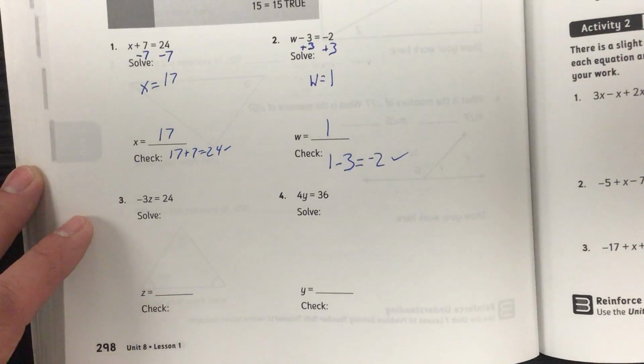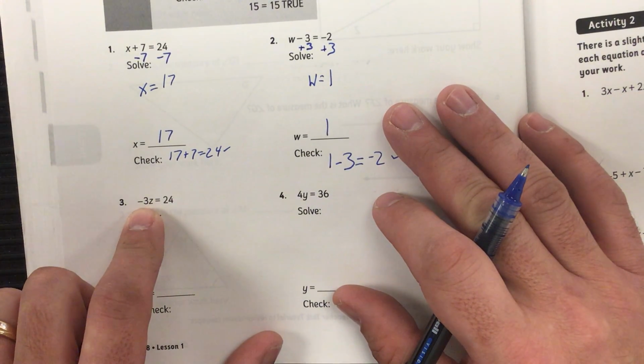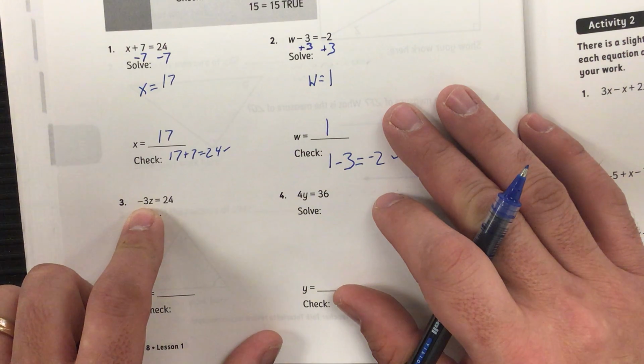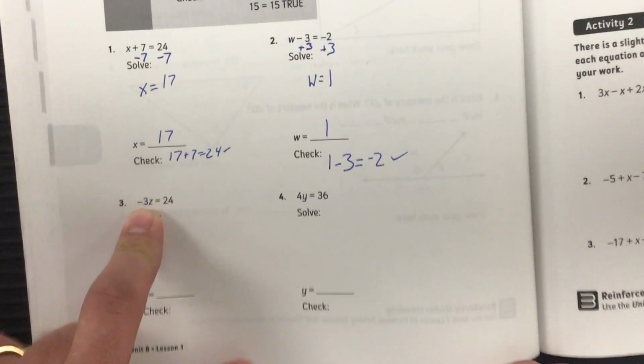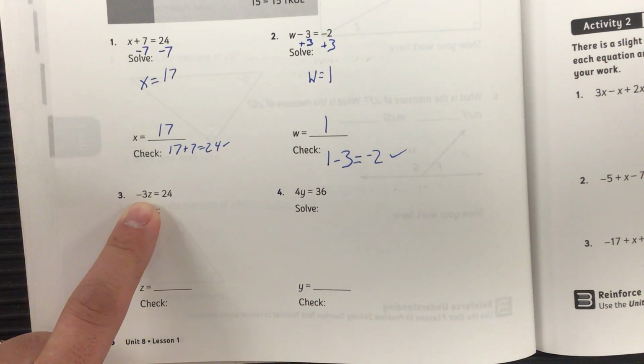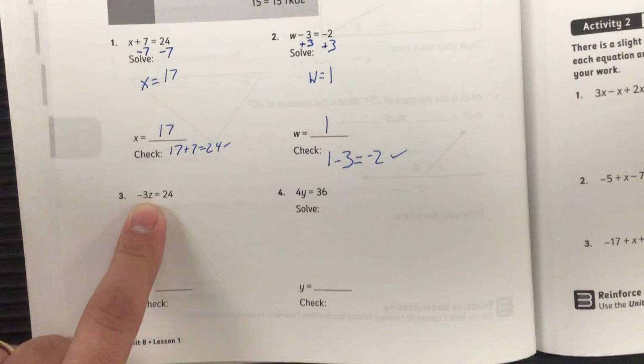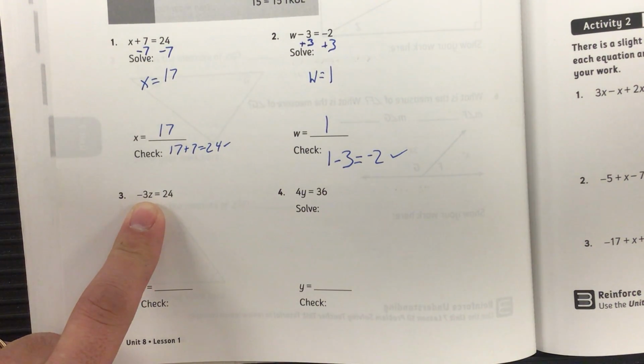Question 3. Madison, what are we doing right here? When it's written right next to the variable, what operation are we doing? You are multiplying. What is the opposite of multiplying by negative 3?